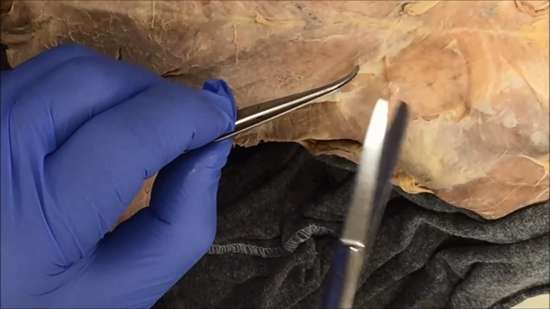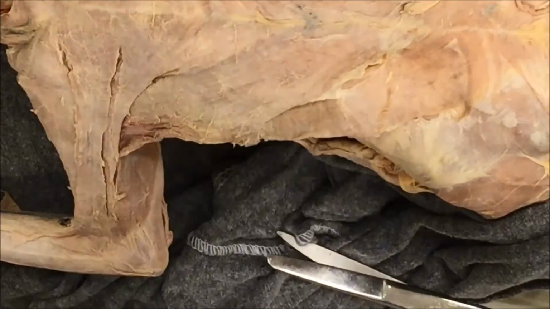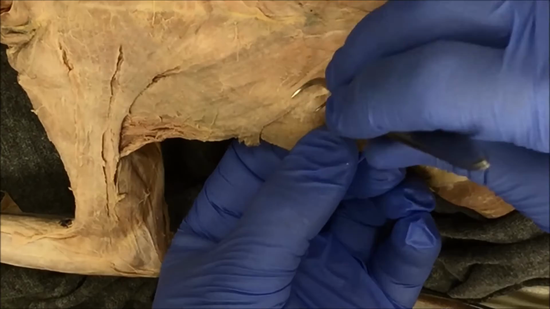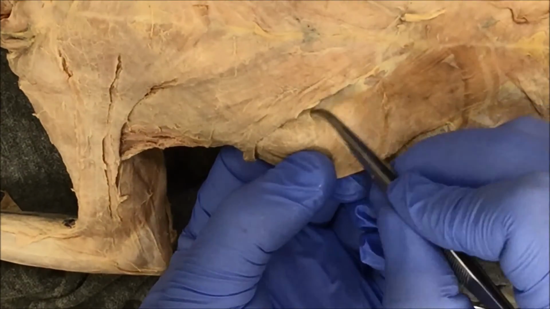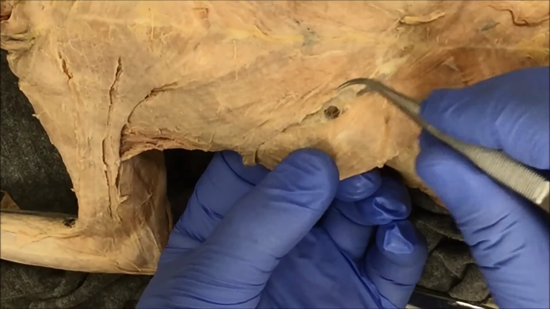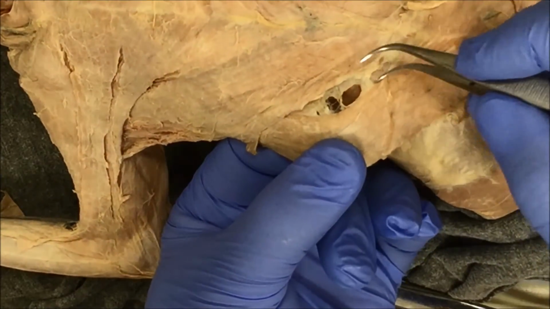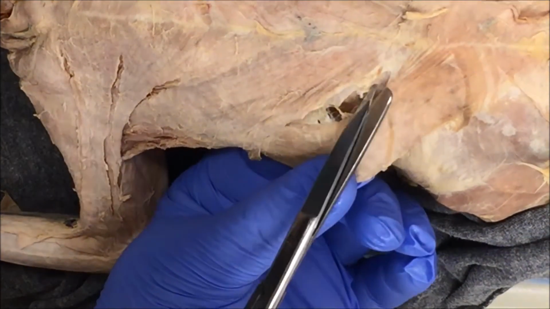And then I will have separation here. I'm just carefully moving the pec minor. Here's the top part of the xiphihumeralis right here. So now I can cut any excess connective tissue off of the side carefully.